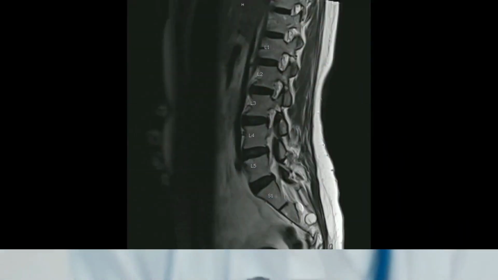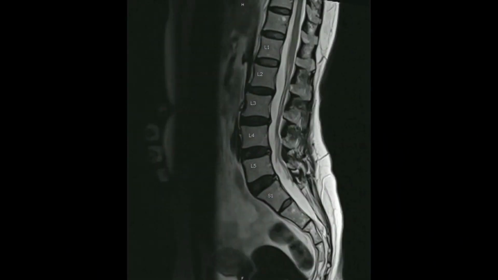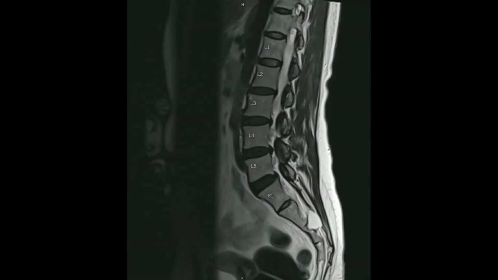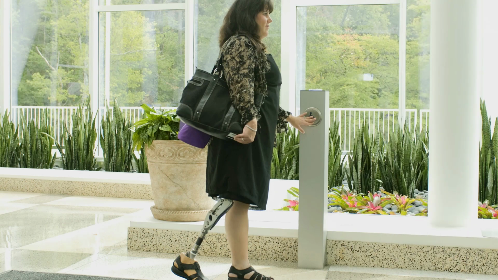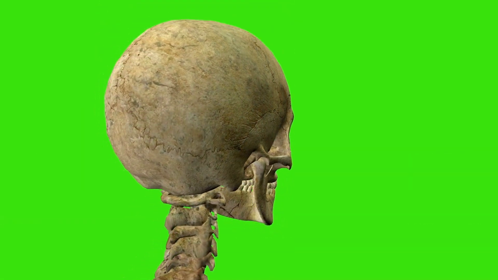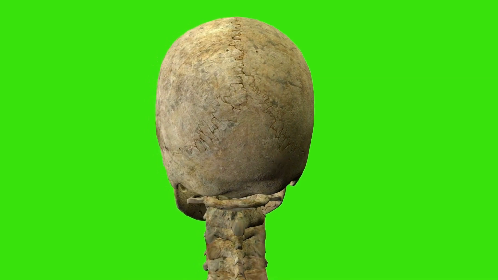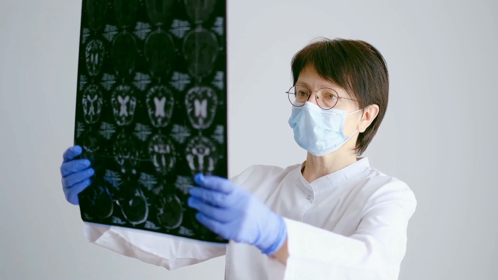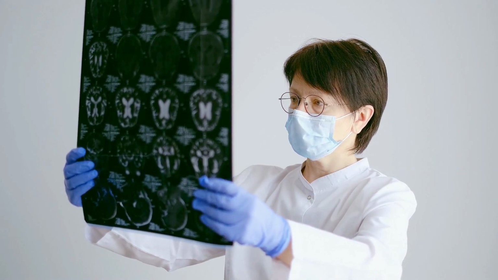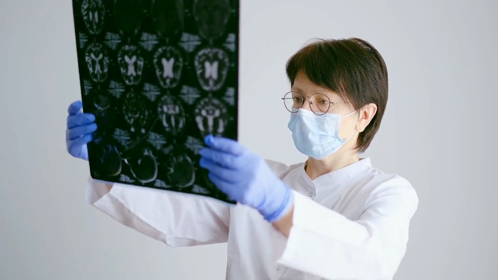Conclusion. Hydrocephalus is a condition characterized by abnormal accumulation of cerebrospinal fluid in the brain. It can have various causes and present with a range of symptoms, including headaches, nausea, vomiting, cognitive impairment, and balance issues. Timely diagnosis and appropriate treatment are crucial in managing hydrocephalus and preventing potential complications. If you or a loved one experience any symptoms associated with hydrocephalus, it is important to seek medical attention for proper evaluation and treatment.